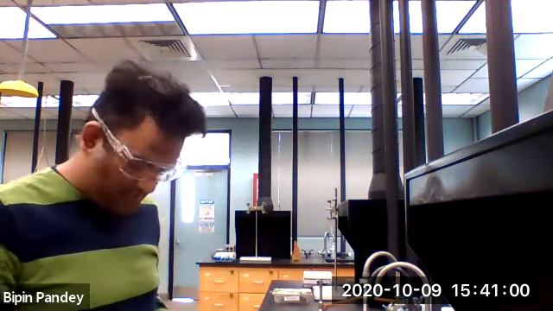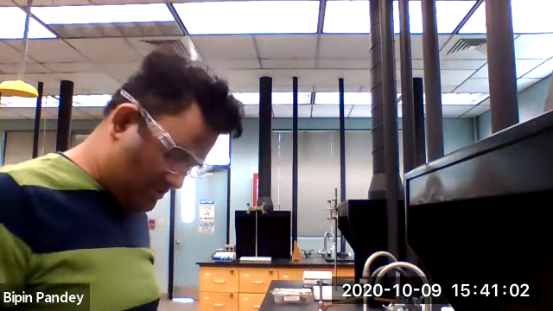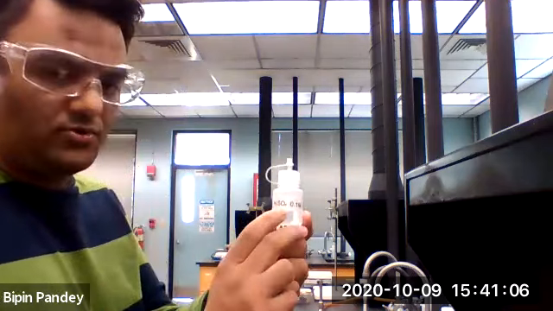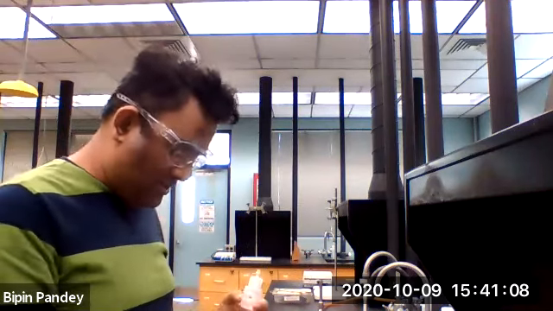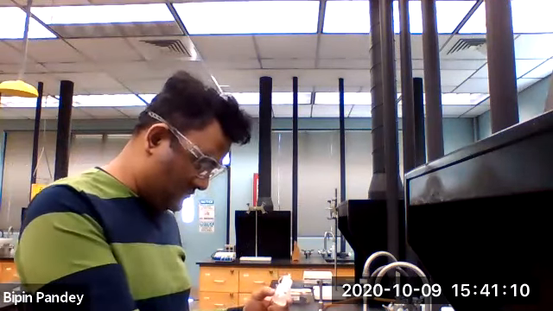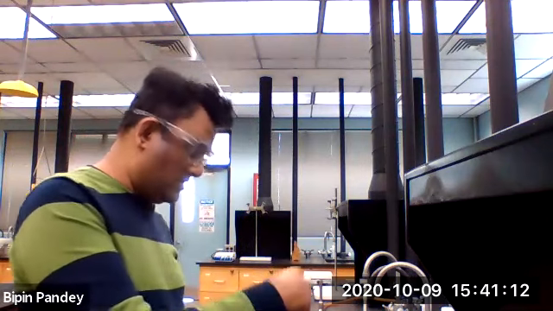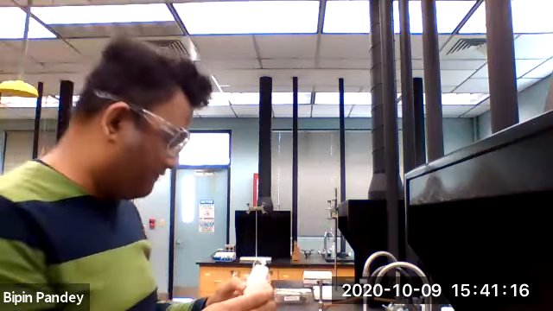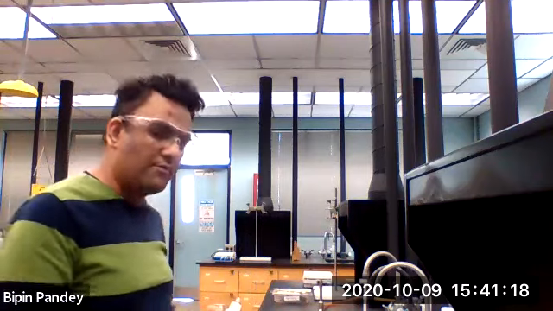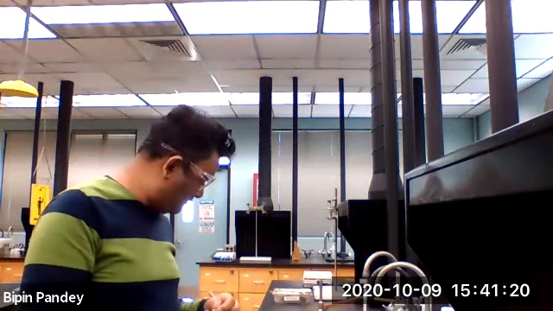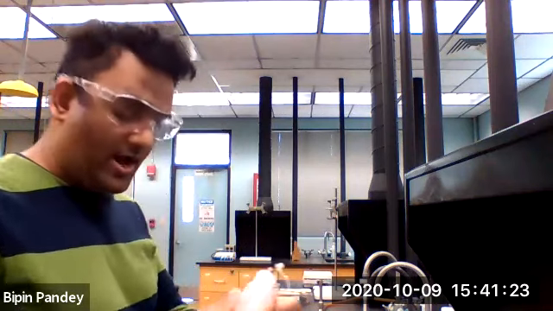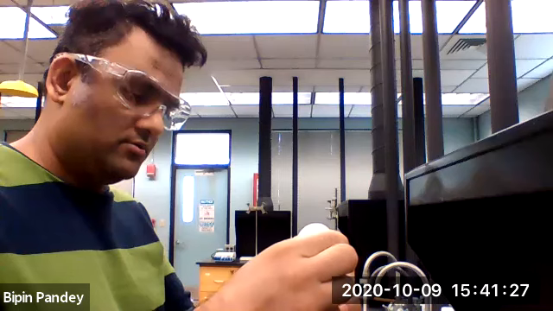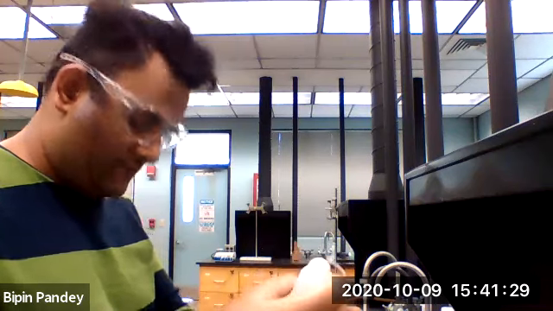Reaction 8, we are going to use sulfuric acid, H2SO4. We are going to react it with sodium hydroxide, and we are going to add phenolphthalein again and count how many drops of sodium hydroxide we need. I'm going to add 5 drops of my sulfuric acid, 1, 2, 3, 4, 5.